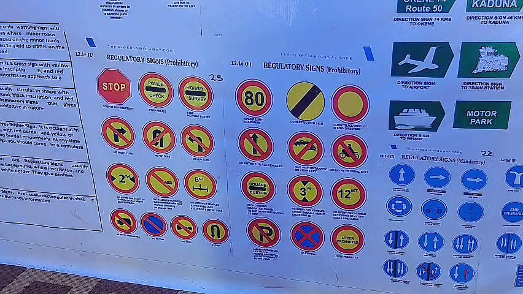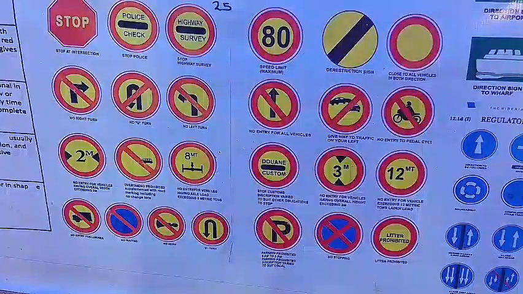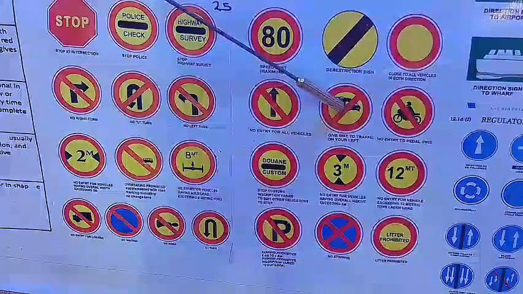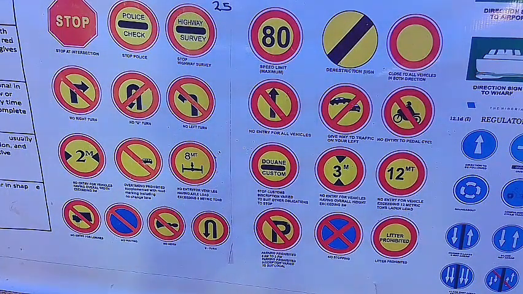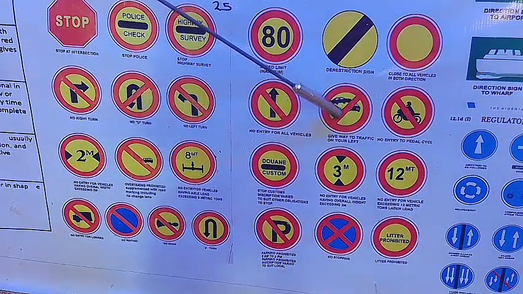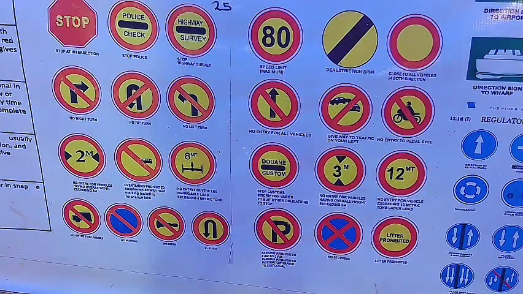So the next one is give way, or overtaking prohibited. It means give way to traffic on the left. So when you see this sign, it means the driver or rider should give way to vehicles on his or her left side.